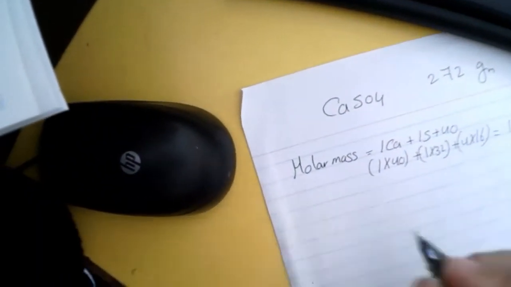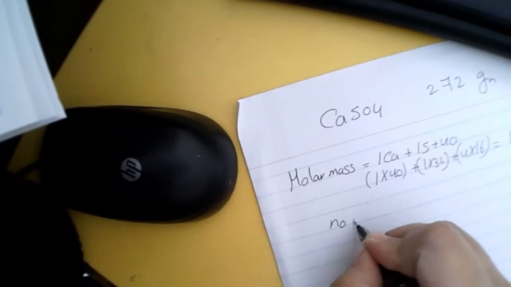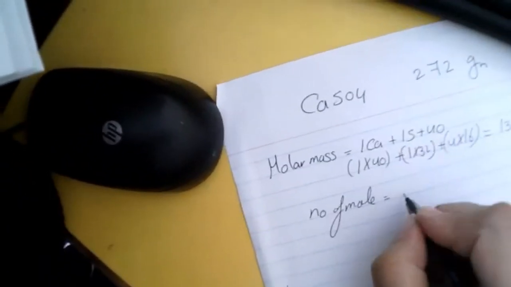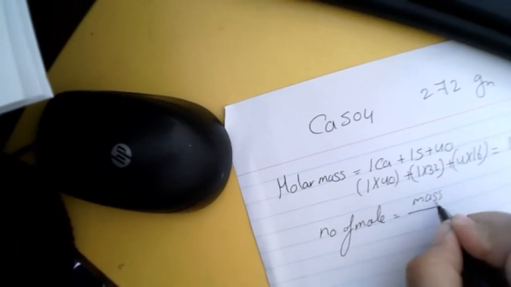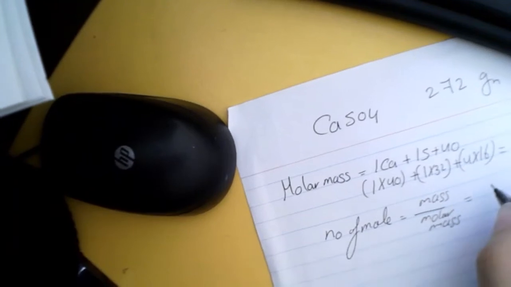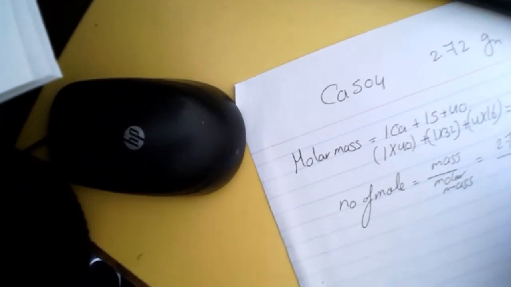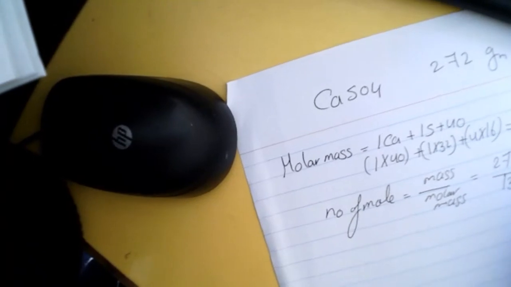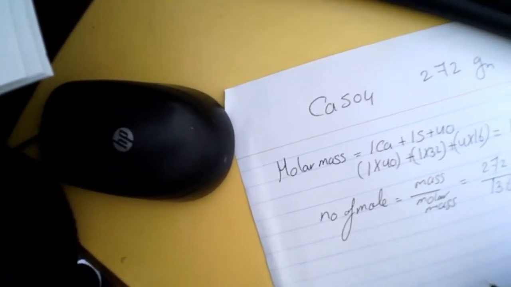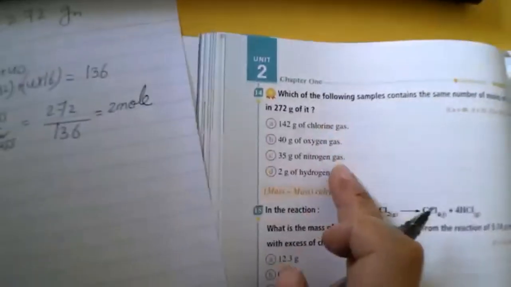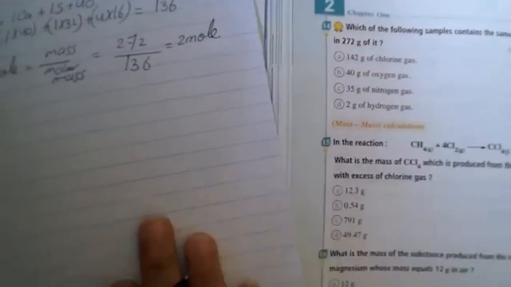Okay, and the number of mole will be the mass over the molar mass. So it's gonna be 272 over 136. It's gonna be 2 mole. So we have 2 mole. We have to find how many mole of each one of them. We're gonna divide the mass over molar mass for each one of these choices to find the correct answer.